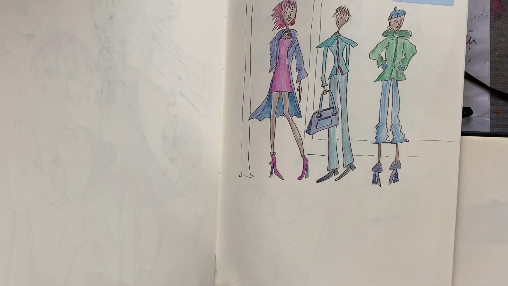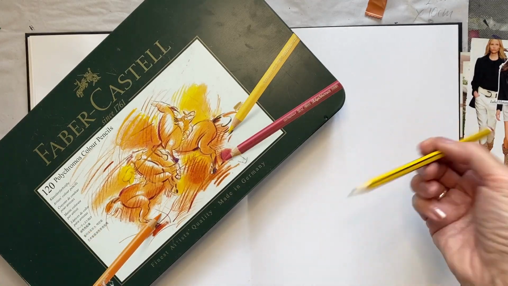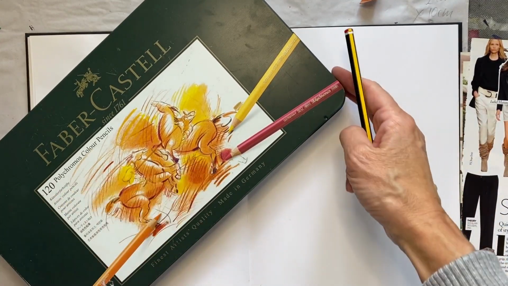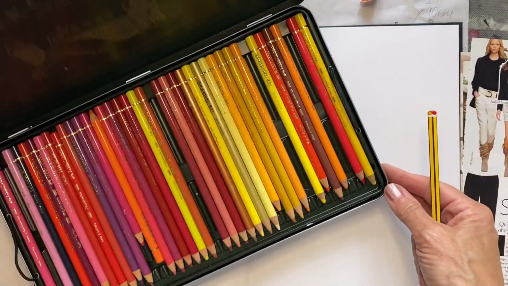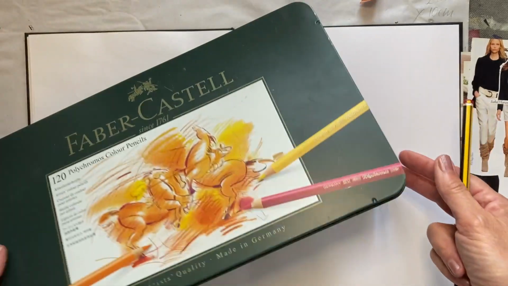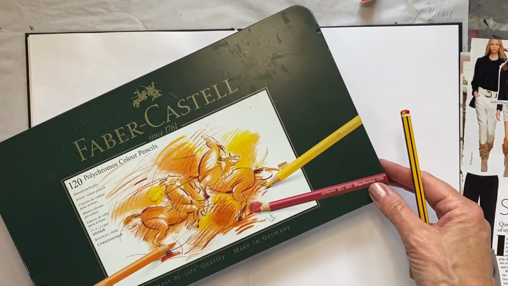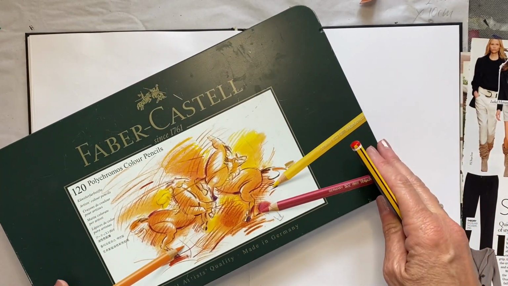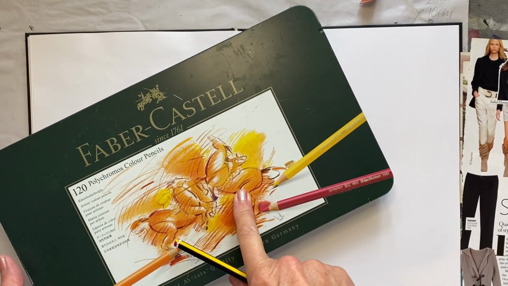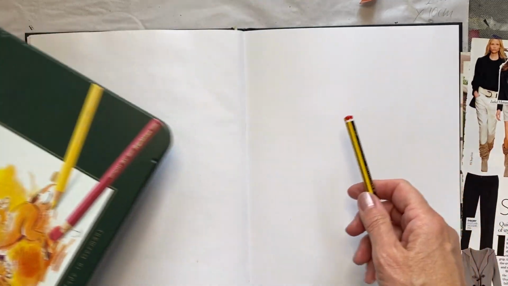So what are you going to need? You're just going to need a pencil, some paper, and I'm going to use my colouring pencils, my Faber-Castell colouring pencils, but you use whatever you would like. I have put a link to these pencils if you want to check them out.